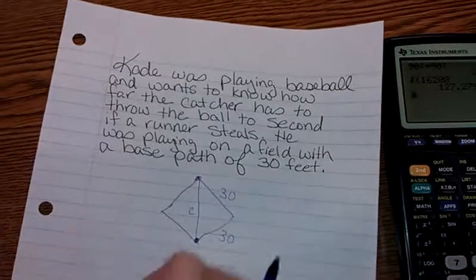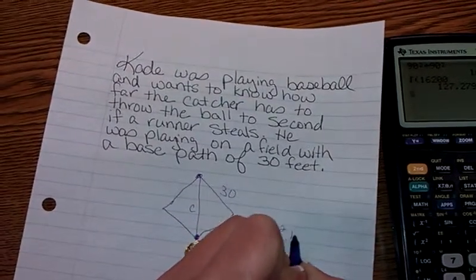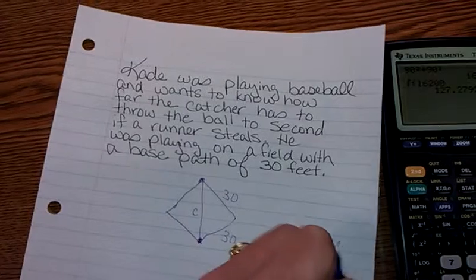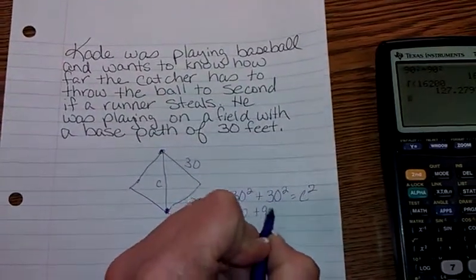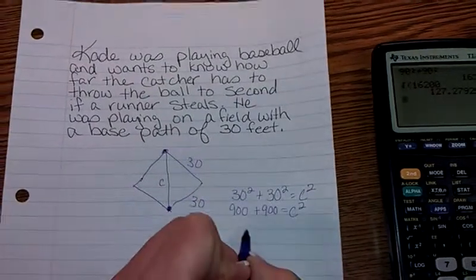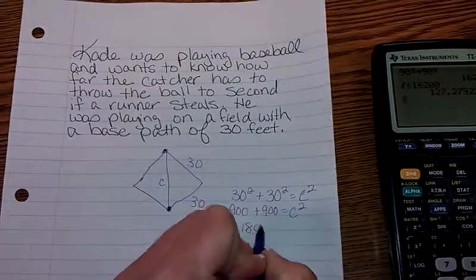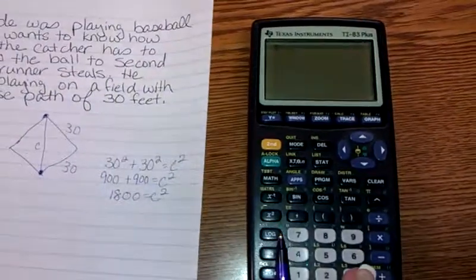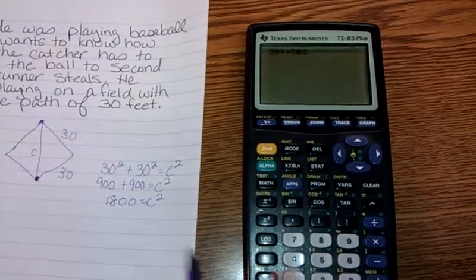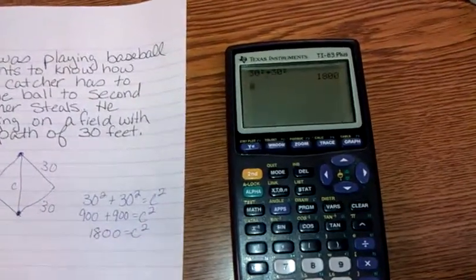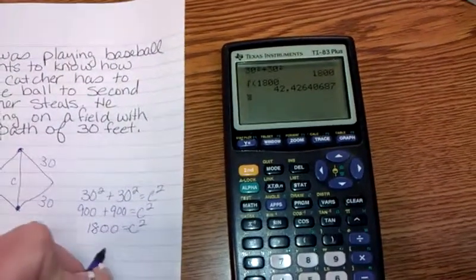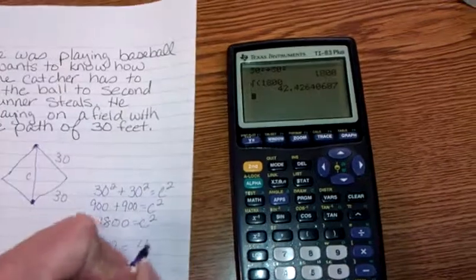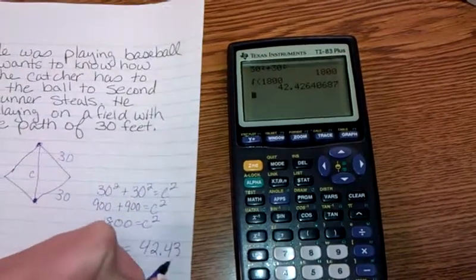You're looking for C. So I have 30 squared plus 30 squared equals c squared. I have 900 plus 900 equals c squared. So let's see here. I've got 30 squared plus 30 squared equals 1800. Take the square root of 1800. C is 42.43 feet.